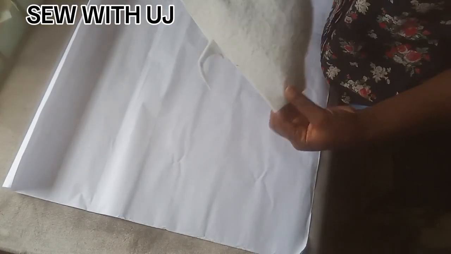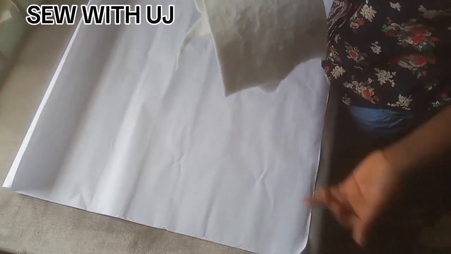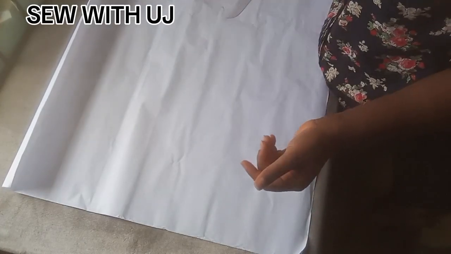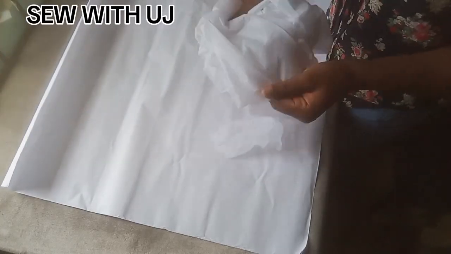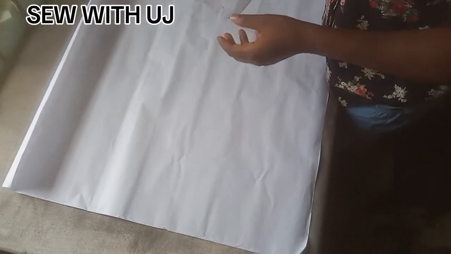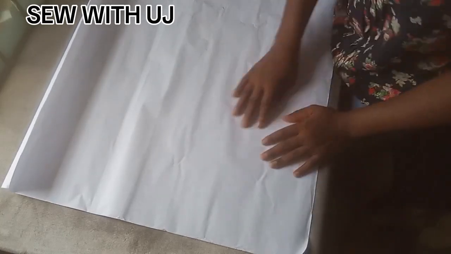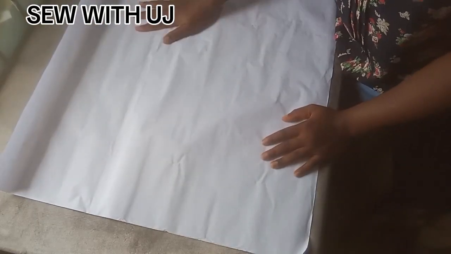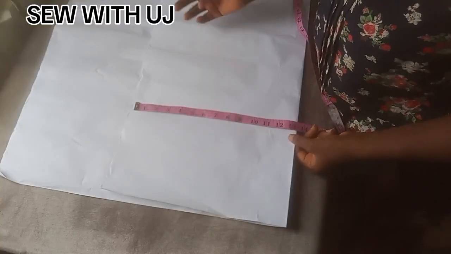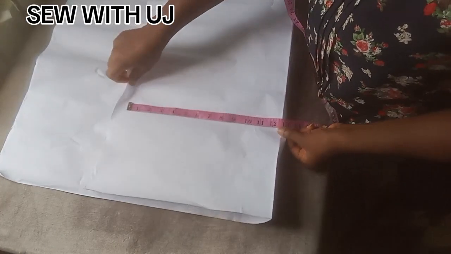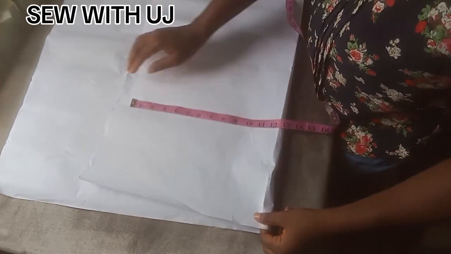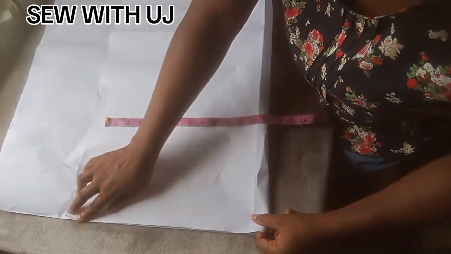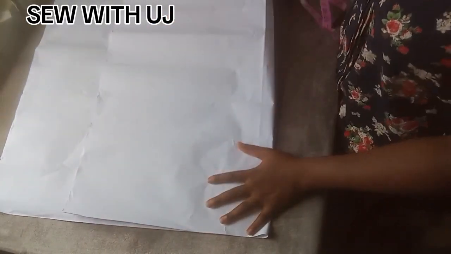Today we are making an off-shoulder bustier. So that's the wording we are going to use. That's the paper stay, and I want to first cut it on paper before I transfer it to the material. So now our cutting paper is folded into two.